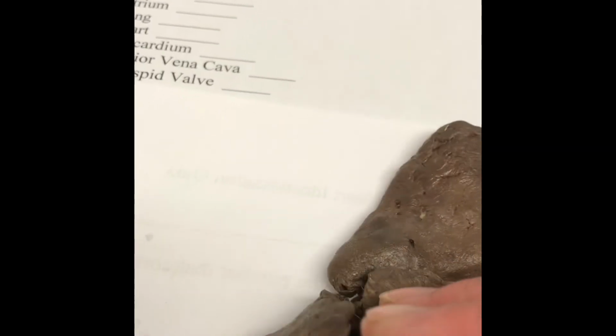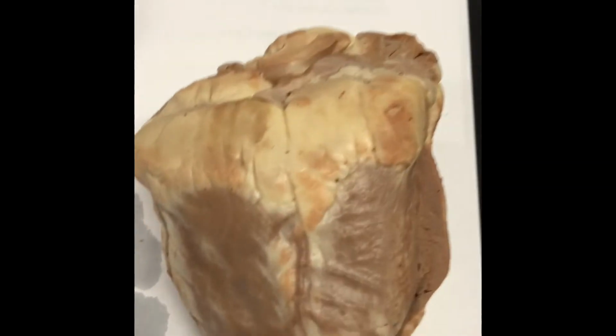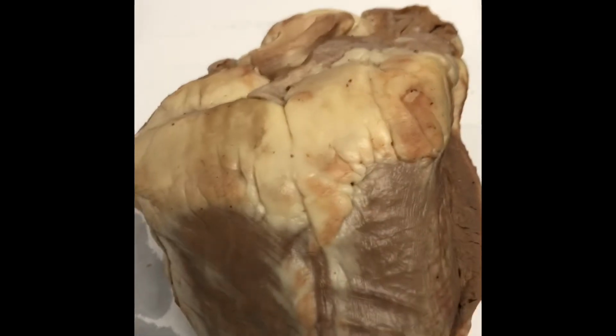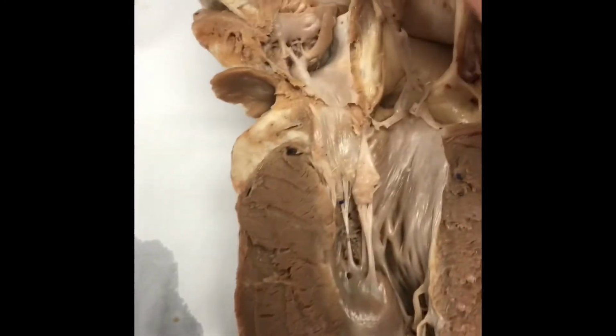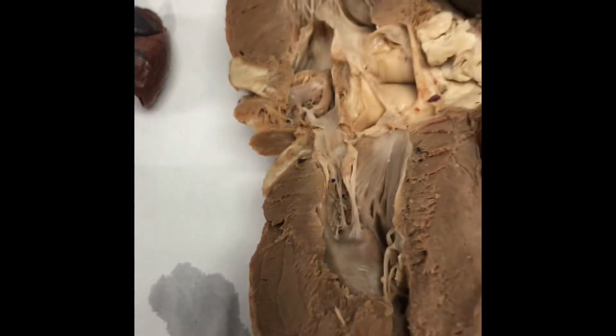Again, there's some lungs and the heart of another cat. Here is a sheep heart that we had out. So this is what a sheep heart looks like size-wise. And then you can see these string-like looking things. To me, they kind of look like parachutes. Those are the valves, the tricuspid and the bicuspid valves.